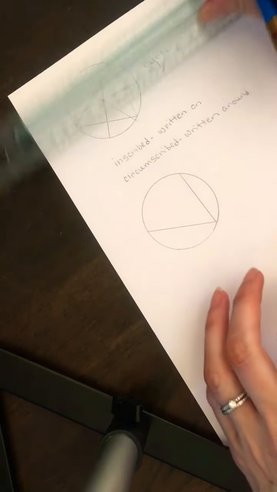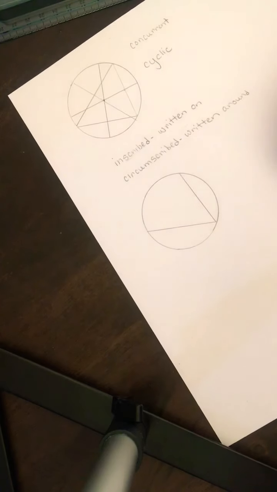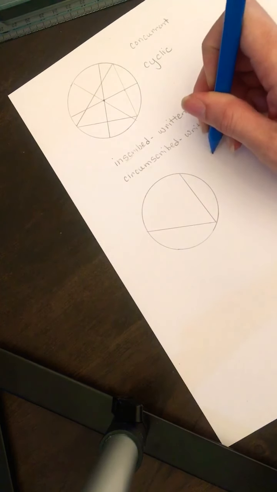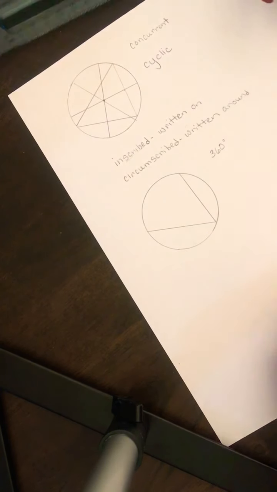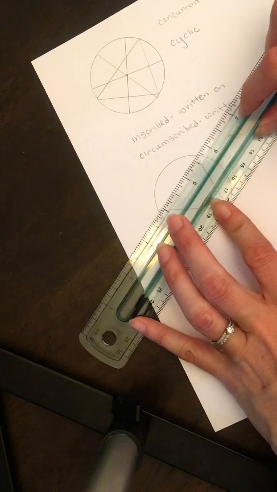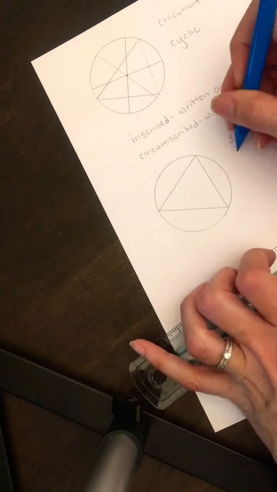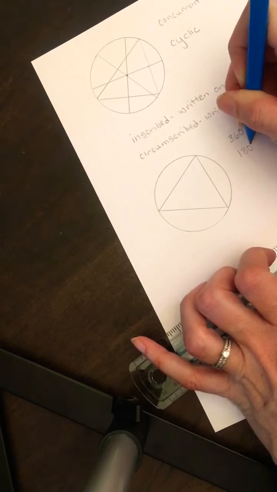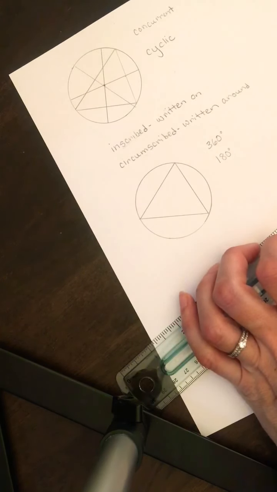So our total degrees in my circle is 360, right? Well, total degrees of my triangle is what? We know this one, right? 180. 180 is half of 360, right?